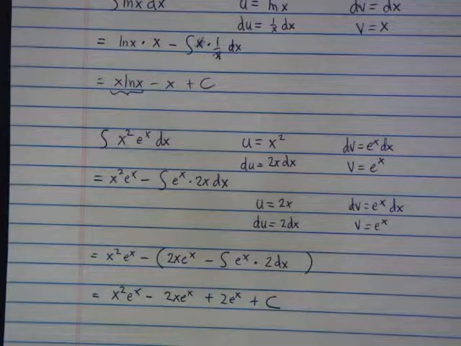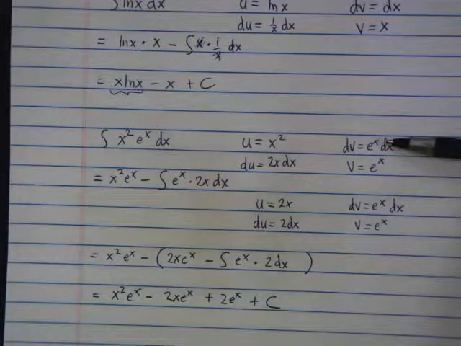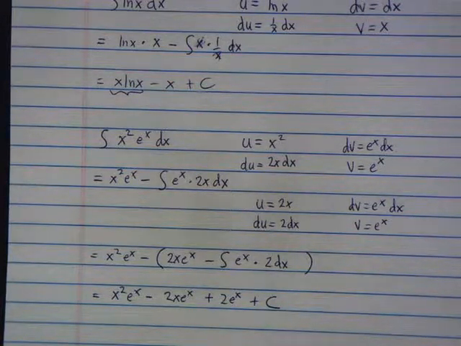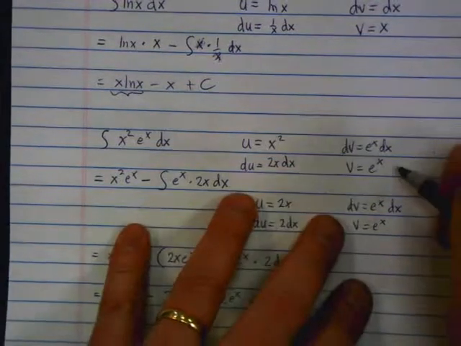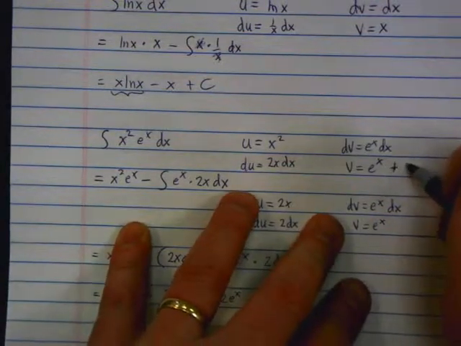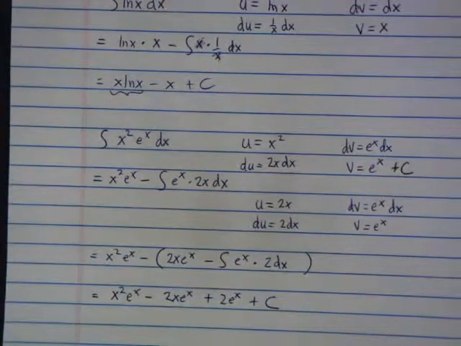I do have one final question, one that nobody's asked me yet. And I'm surprised, every time I've taught Calc 2 in the past, somebody always asks me this question. You guys didn't ask me. How did I go from this dv to this v? I did an integral. When I integrate, shouldn't I put a plus c right there?